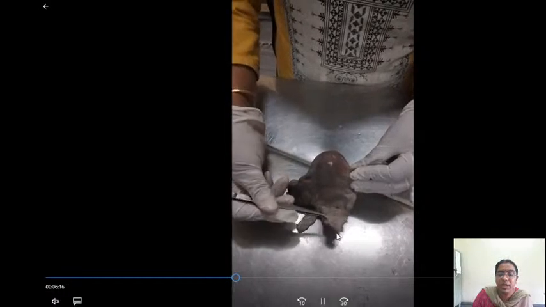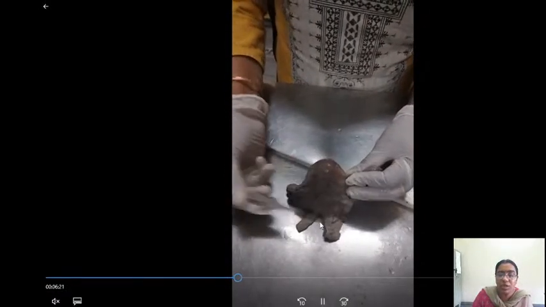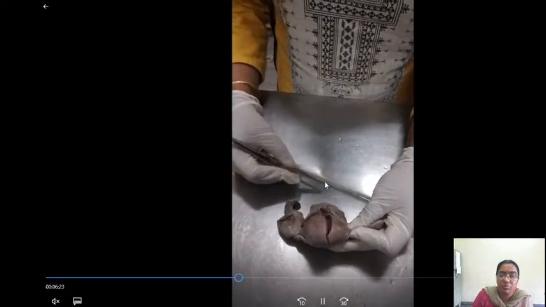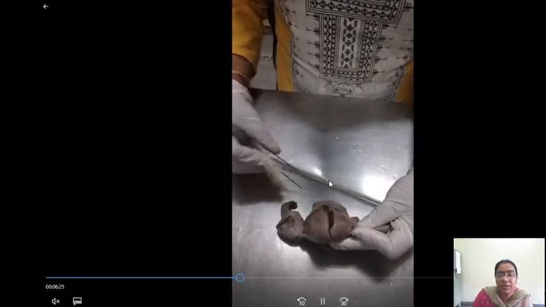So in front the uterus is related to the urinary bladder. Behind, it is related to the rectum.